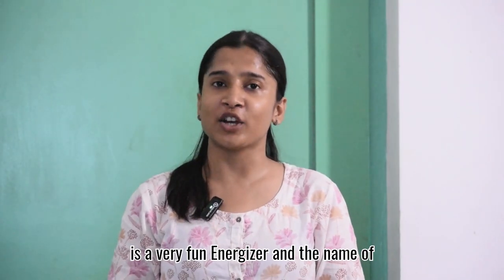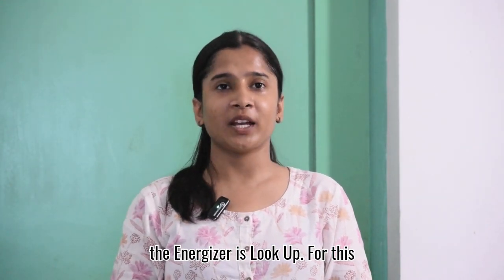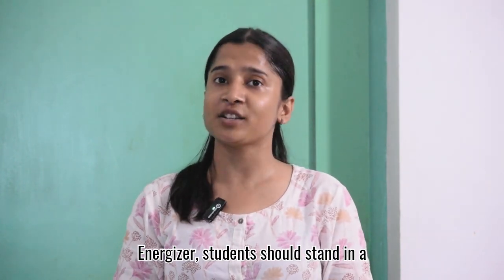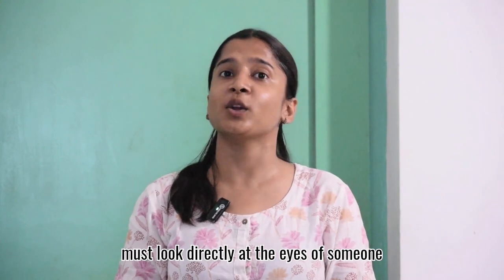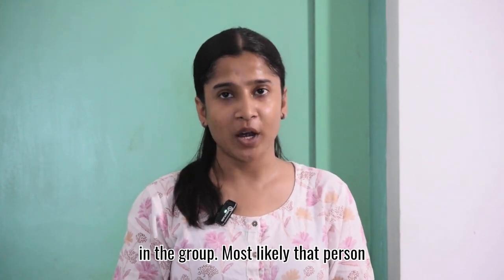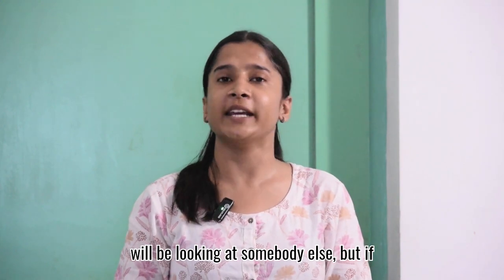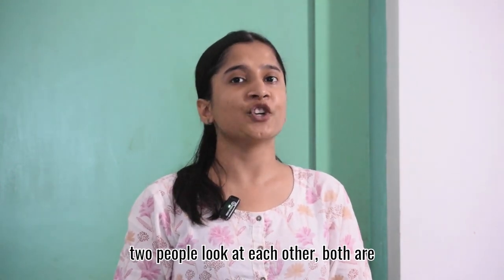Next is a very fun energizer, and the name of the energizer is Look Up. For this energizer, students should stand in a circle and look down at the floor. When the facilitator says look up, everyone must look directly at the eyes of someone in the group. Most likely that person will be looking at somebody else, but if 2 people look at each other, both are out.